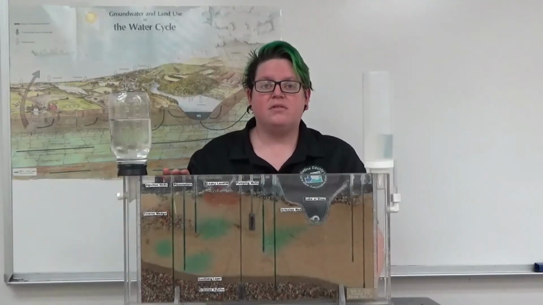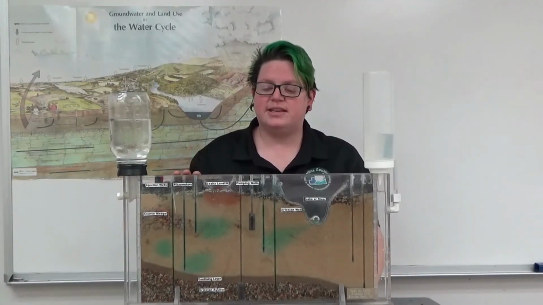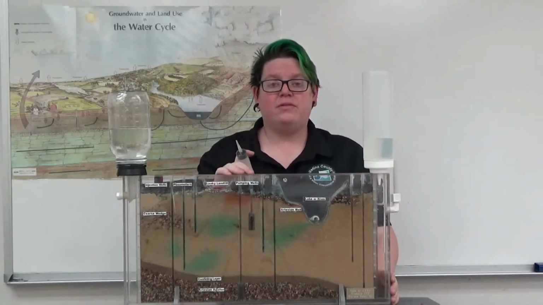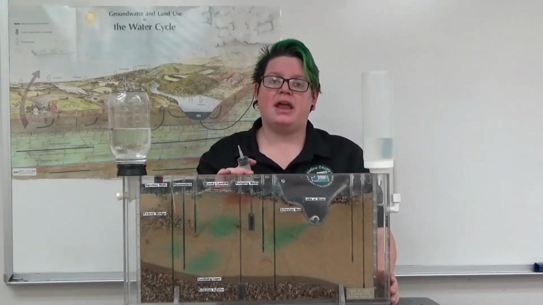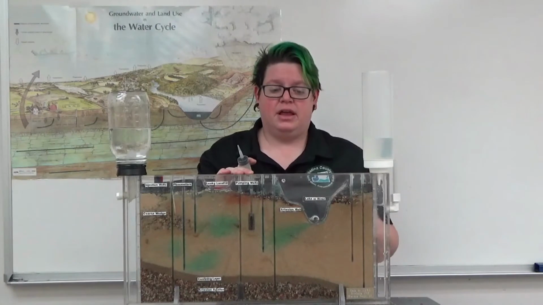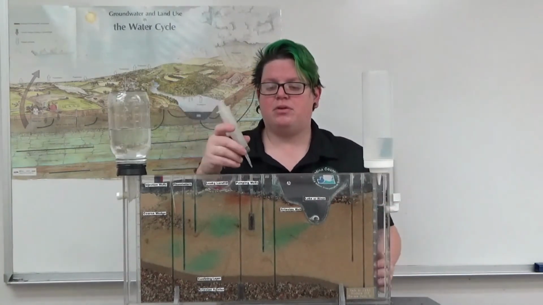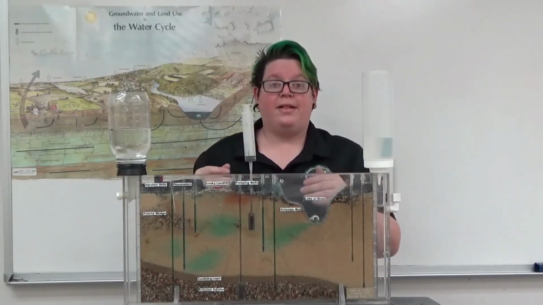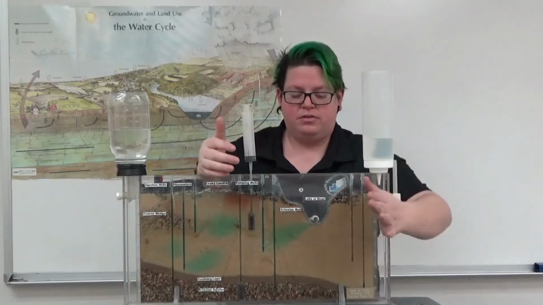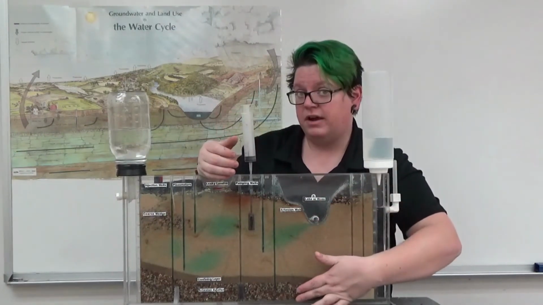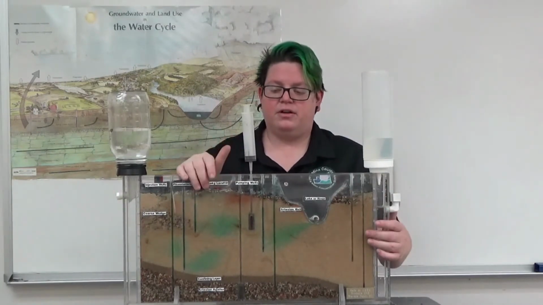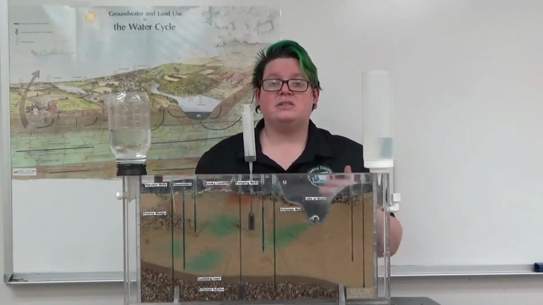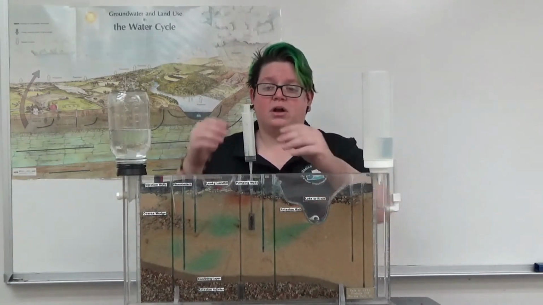Now, for the second part of this demonstration, we can start to see how wells influence our groundwater. So we're going to start pulling from our wells and see if any of the colors that we get in the soil are starting to come up through our wells. This is something you can think about if you have a well at home. You might want to know if your well is going into the unconfined aquifer or the confined aquifer, because right now most of our colors, especially our red, is in our unconfined aquifer, and that is where you can get a lot of groundwater pollution.